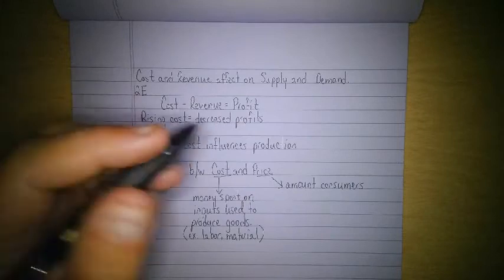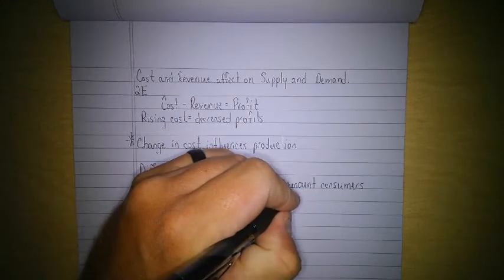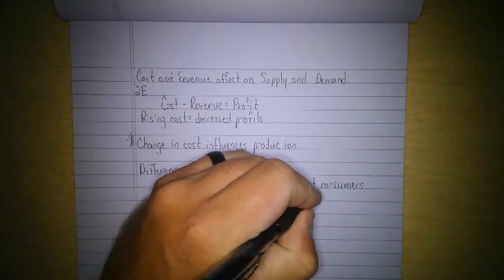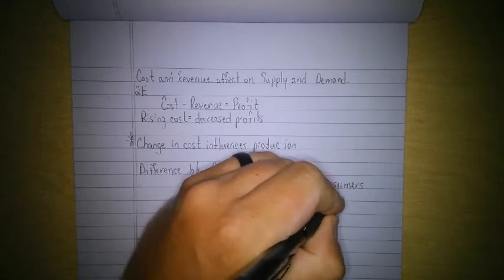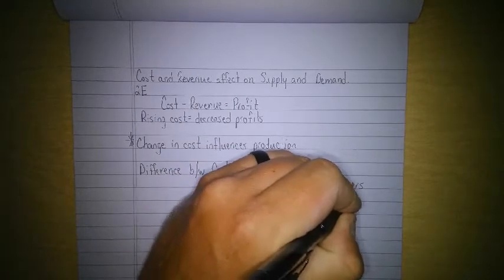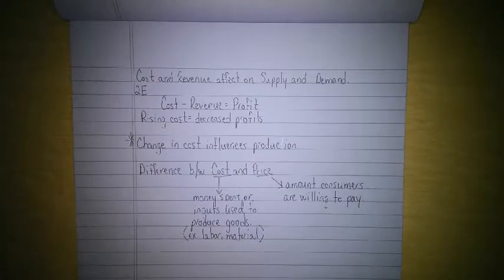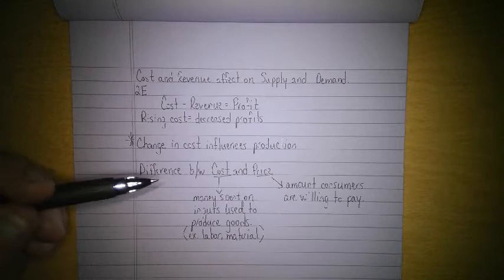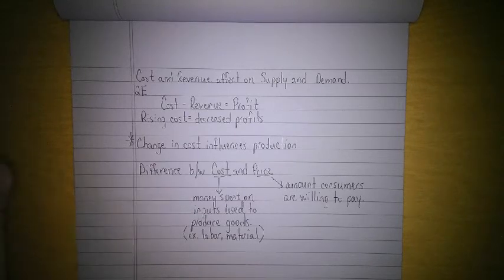So the amount consumers are willing to pay. So is everybody cool with the difference between cost and price? Cost takes into consideration the amount of money it takes to make the product. Price is the amount of money that we are going to buy it for. Okay?